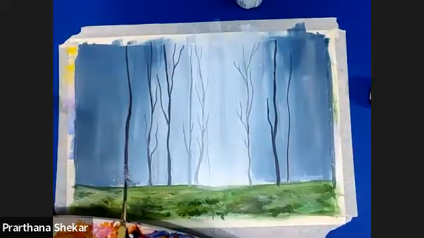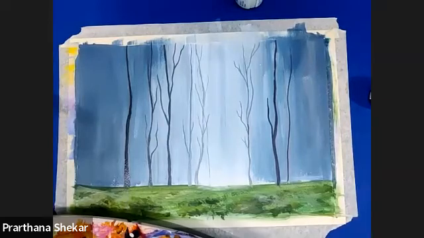If and only if you use a pointed brush and make very thin lines, it will look very beautiful.